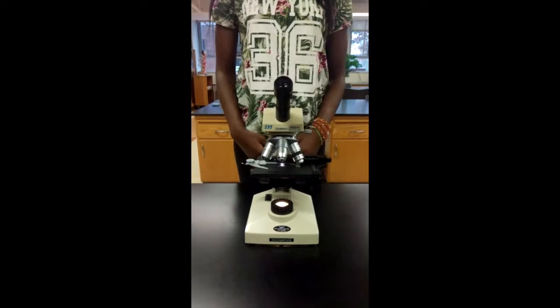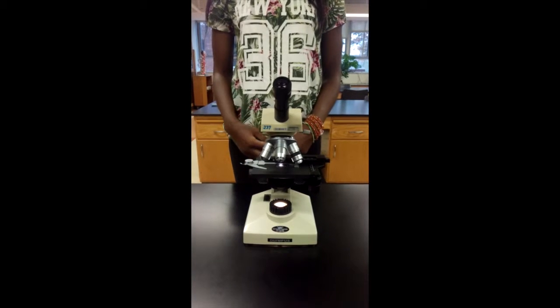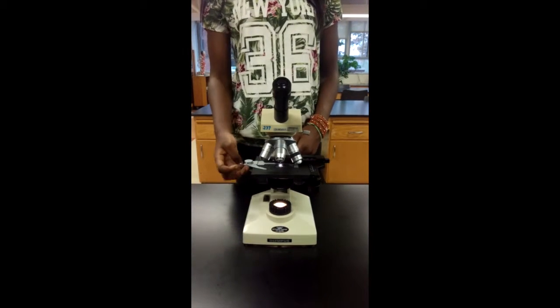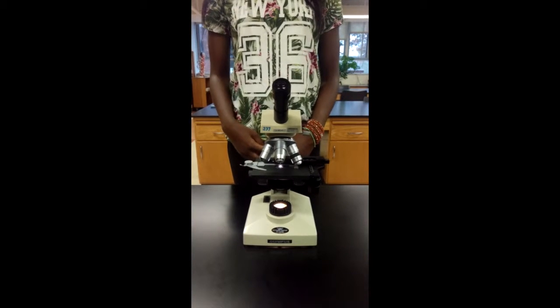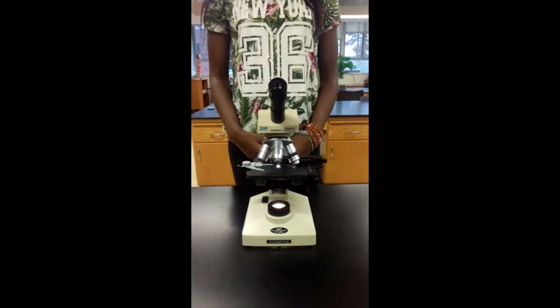The stage is the platform for the slide, as the stage clips hold the slide in place. You look into the ocular lenses, or the eyepiece, when wanting to see closely to the specimen.